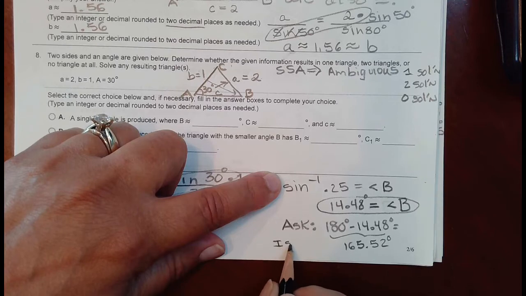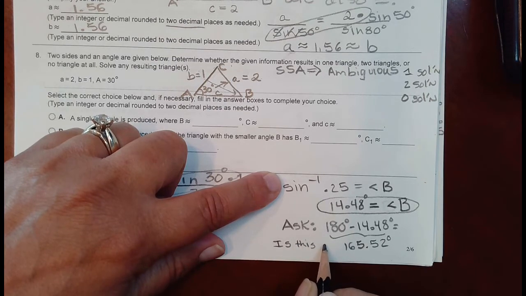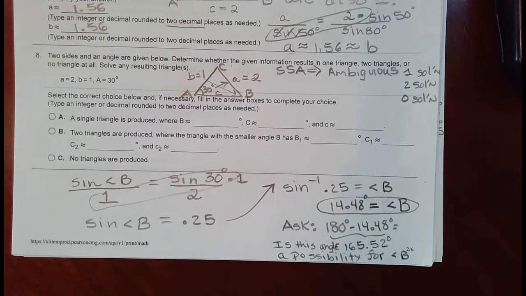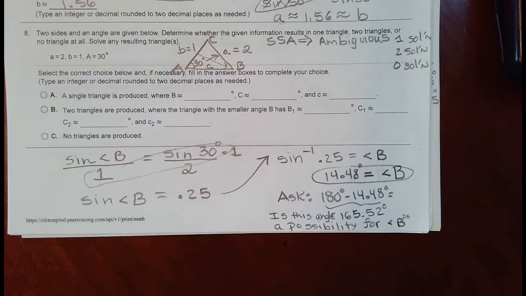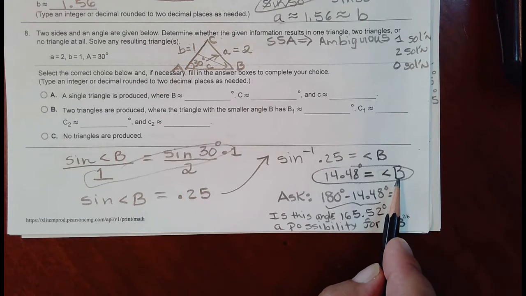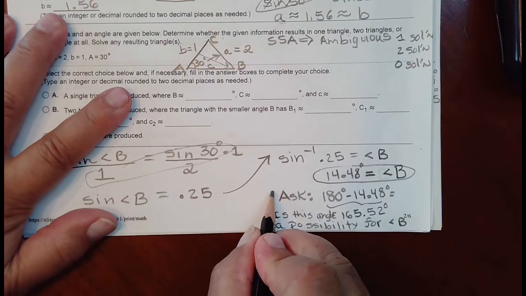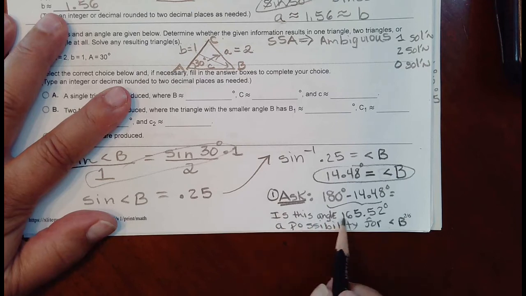You're going to ask, is this angle a possibility for angle B? Because what you're doing is you're questioning whether or not angle B could have been something else. Because if it can be something else, that means that the triangle can be drawn 2 different ways. And this is always how you're going to approach that question. As soon as you find your very first angle, which will be the first answer you find, you're going to subtract it from 180. This will be what you do first. And then you're going to ask yourself, is this possible?